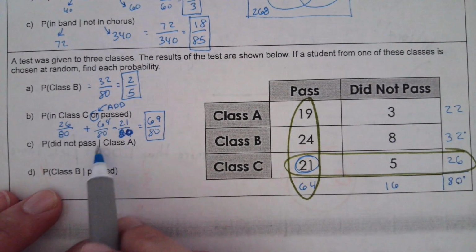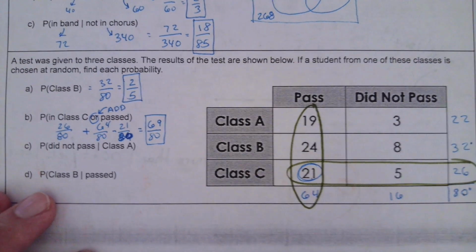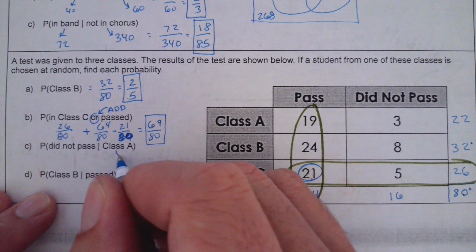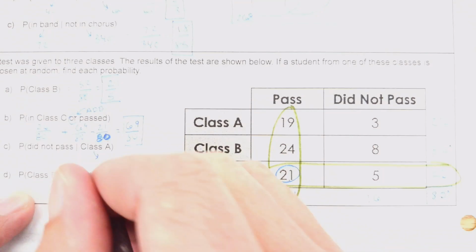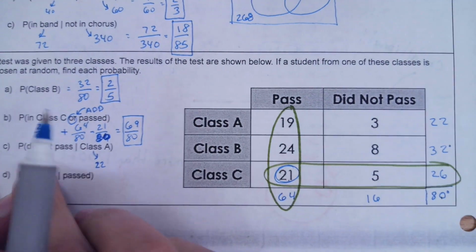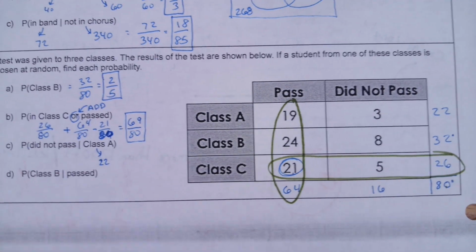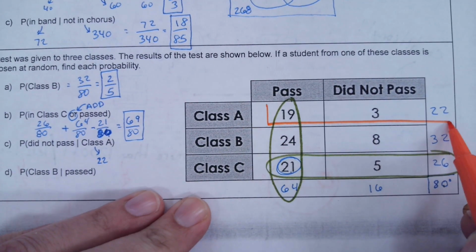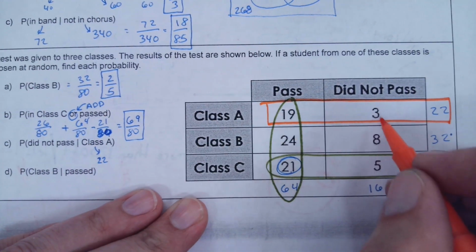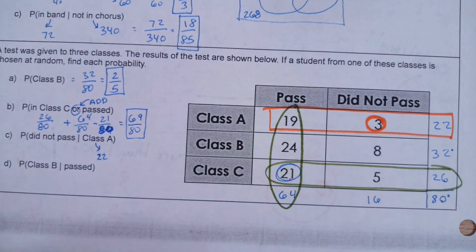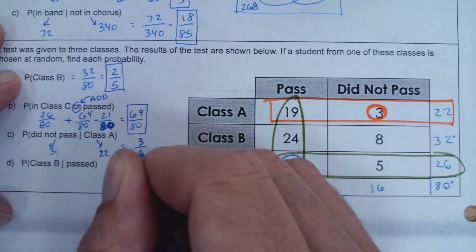Okay, now we're back to conditional because I see the given symbol. All right, what's the probability that you did not pass given you were in class A? So you have to be in class A. So class A, how many total? 22. How many did not pass? Looking at class A only, 22 total. How many did not pass? 3. So this one's just 3 out of 22.